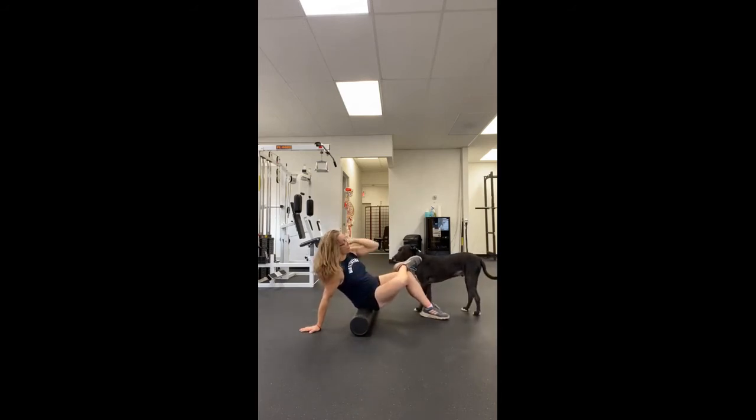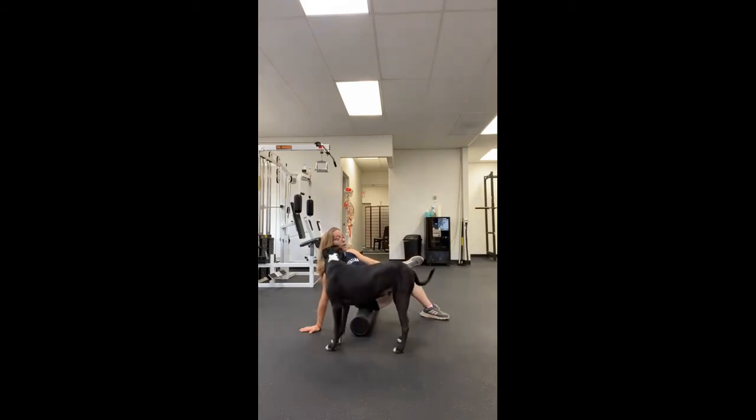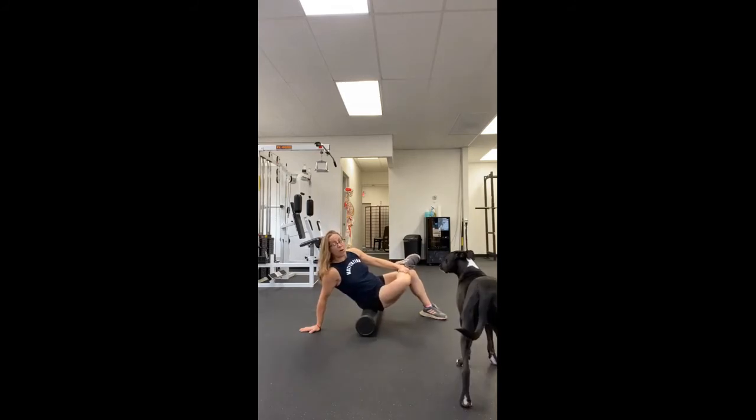Right hand is on the floor. Then you're going to lean into that right buttocks, without getting a kiss from the dog. Okay, so now go ahead and sit onto that right butt cheek.